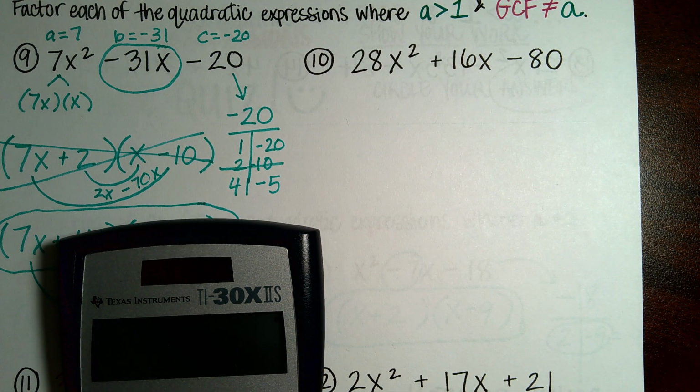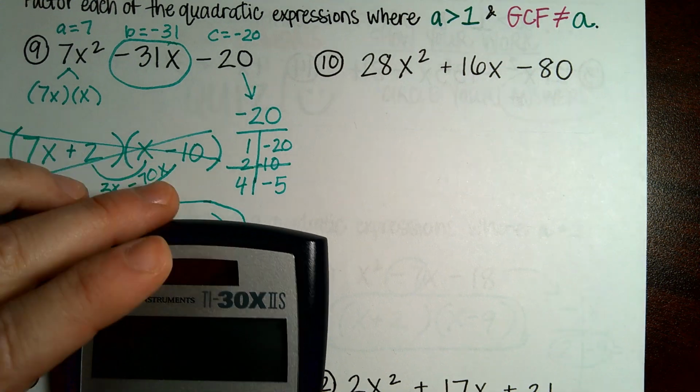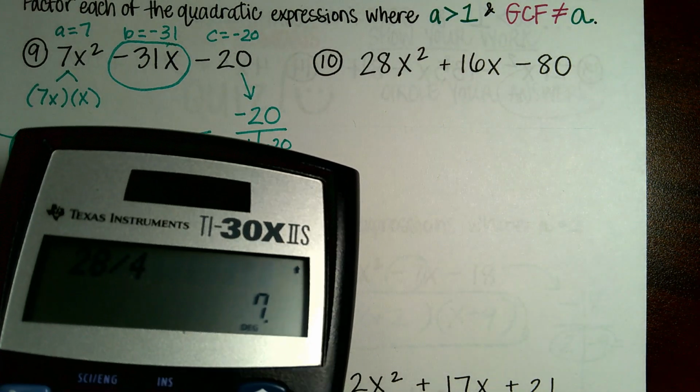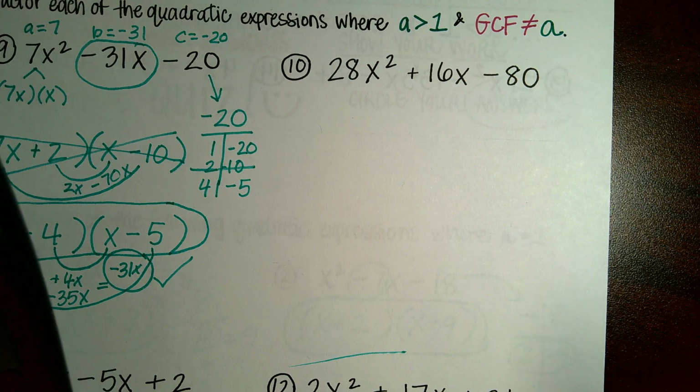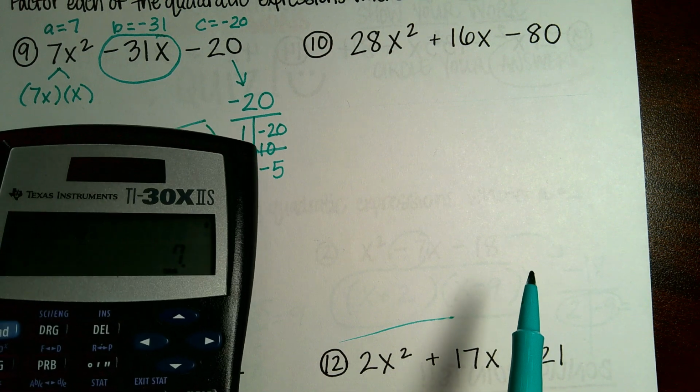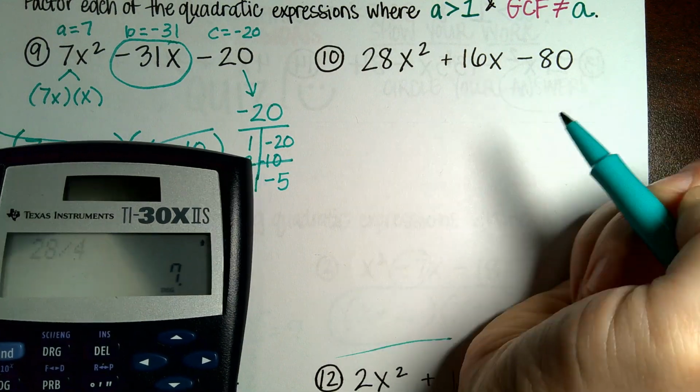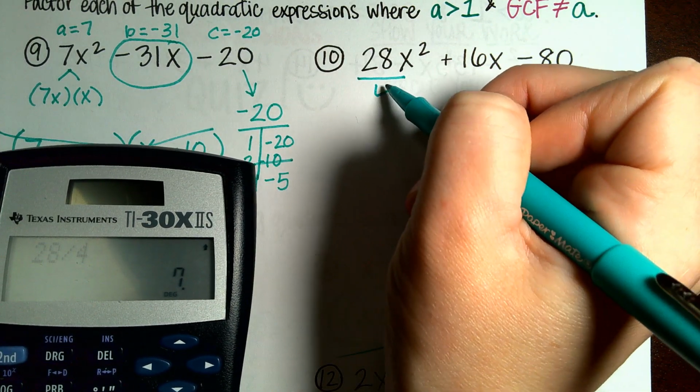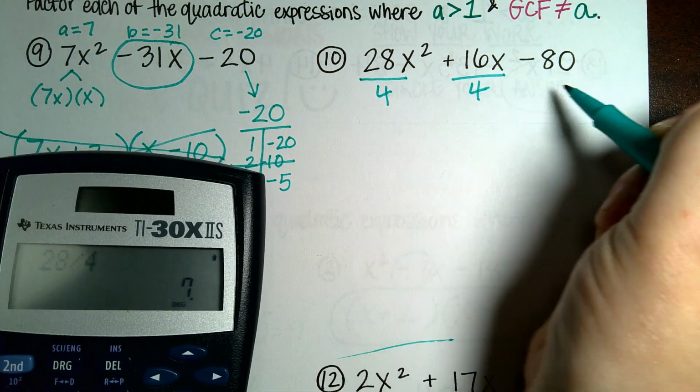28 divided by 4 is going to give me 7. And I know I can't divide anything else by 7. 16 is divisible by 4. Yeah, 4 is going to work. I think that's our GCF.